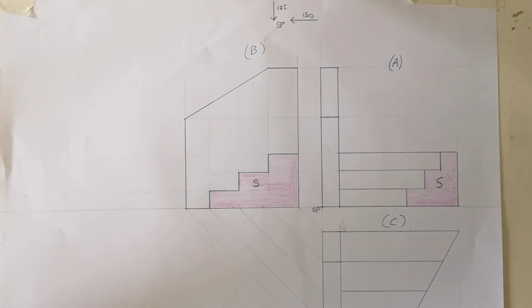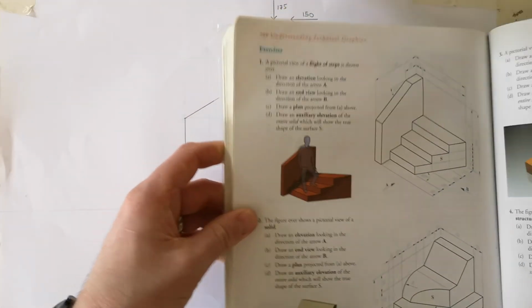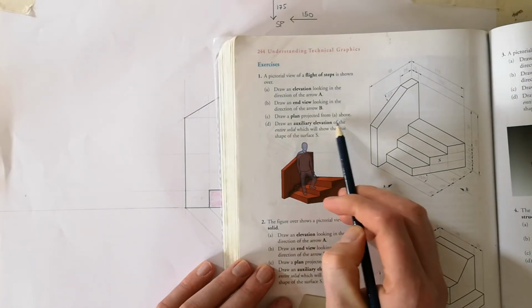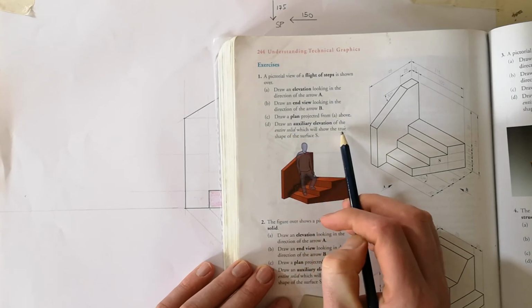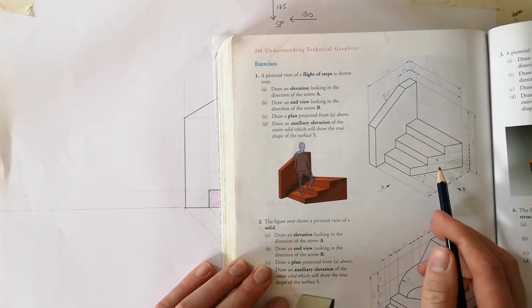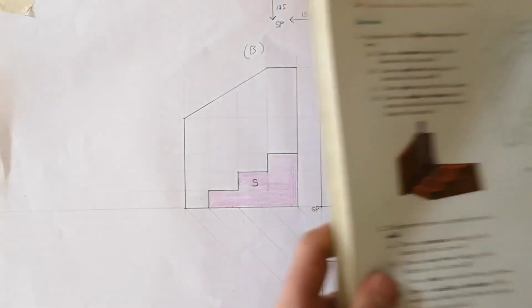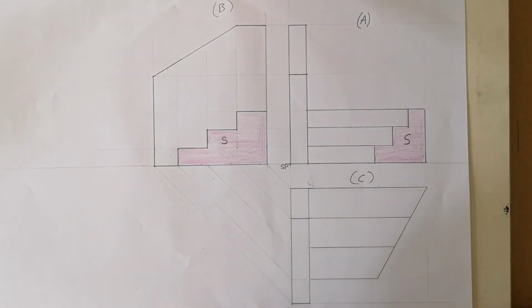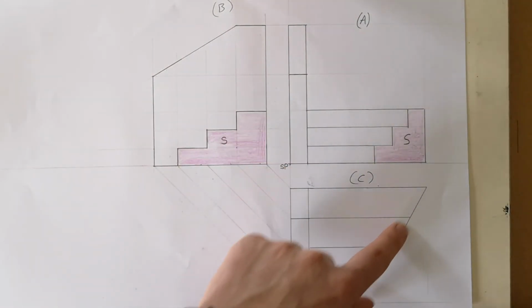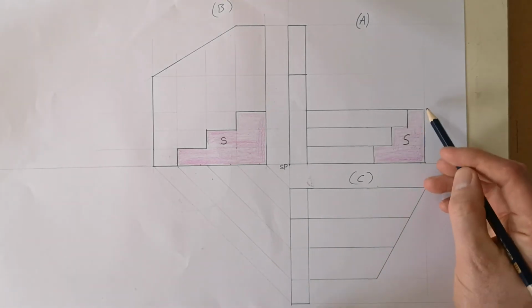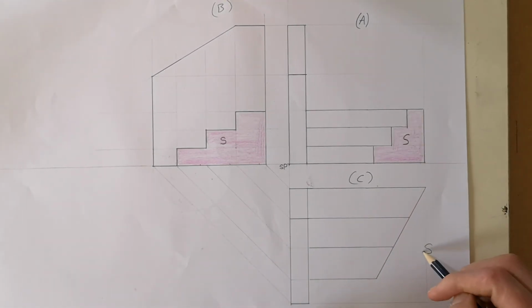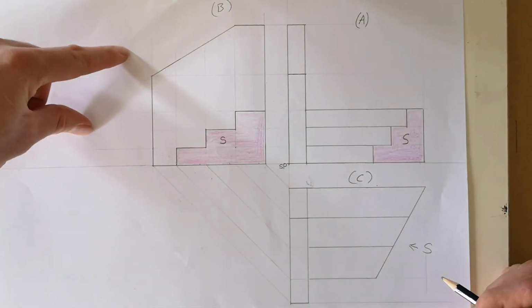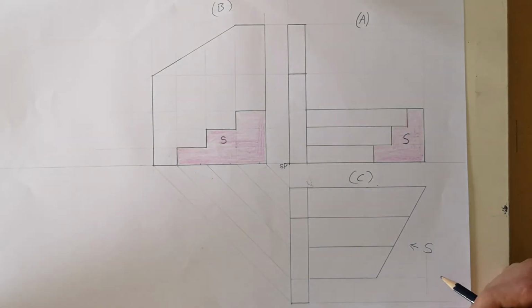Now, part D, the question, it's asked in the higher level paper a lot anyway. Draw an auxiliary elevation of the entire solid, which will show the true shape of surface S, which is here. I have it drawn in pink on my drawing. What we'll be doing, and I'll do that in a video later in the week, is we'll be projecting this angle here, that is part S. S is in there, that's S. We're going to be projecting all the way towards the top left hand side of the sheet. Hopefully we have enough room in our sheet to get it done.